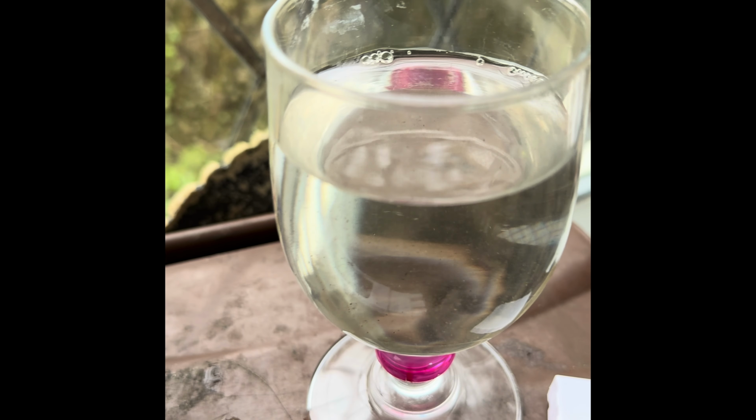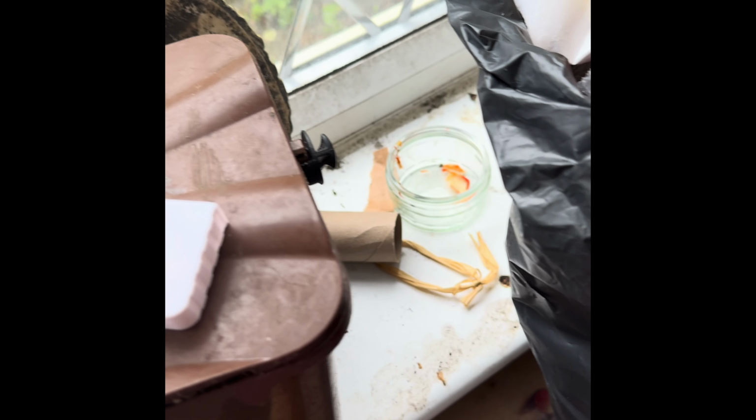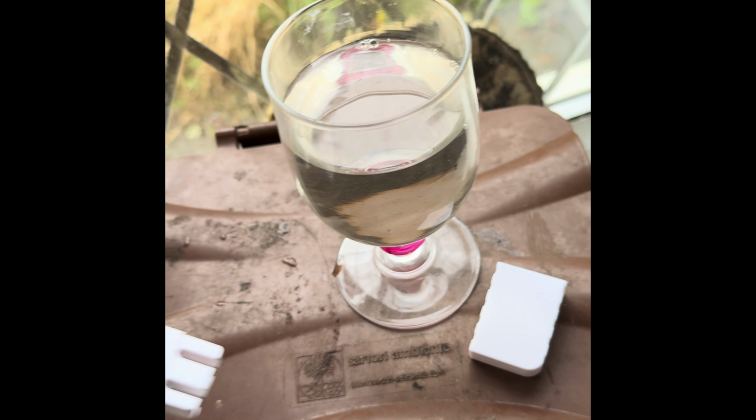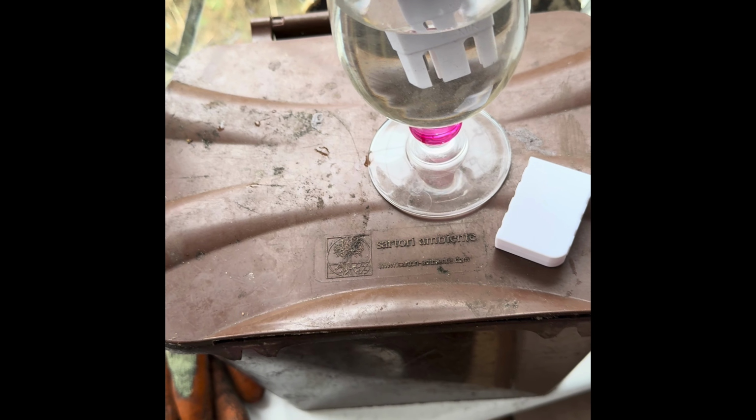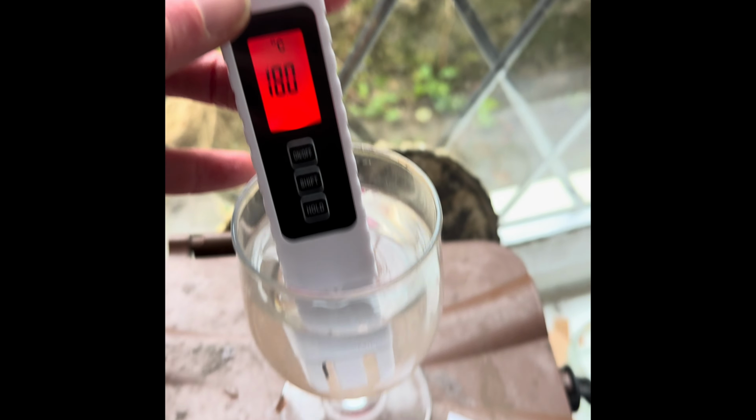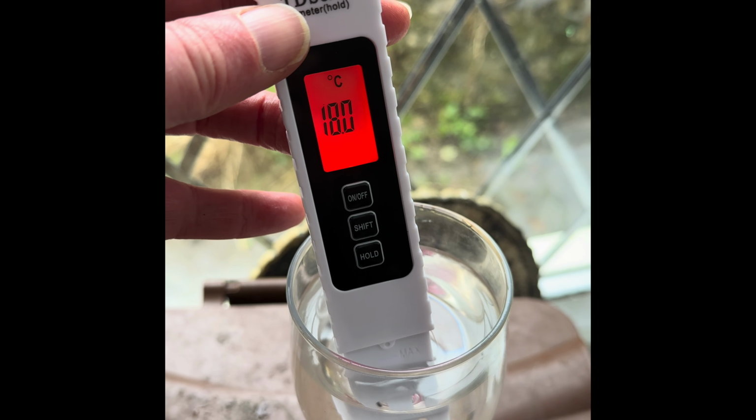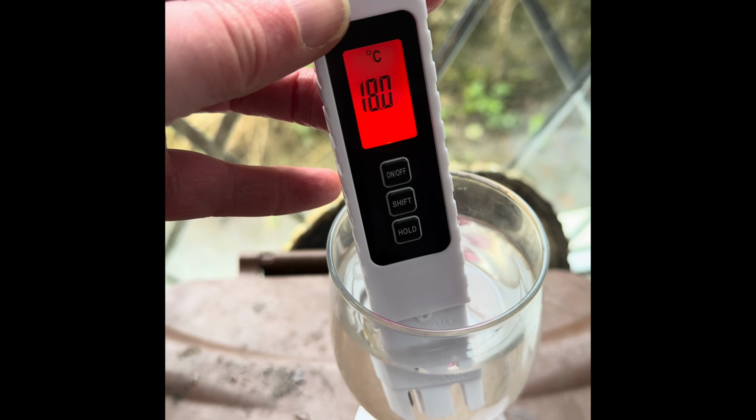So as you can see, the water is really clear. This is from the stream at the bottom of the garden. I'm very lucky to have this. So I've got the temperature set to Celsius. It's reading room temperature at the moment. I'll pop that in there. See if we can get a reading from that.